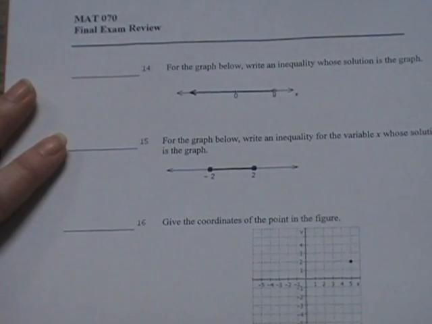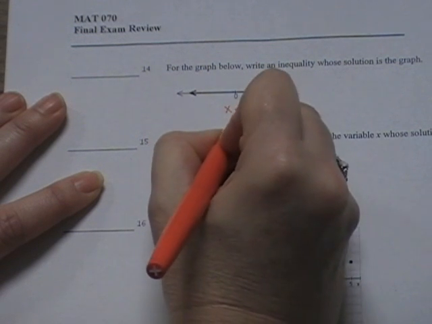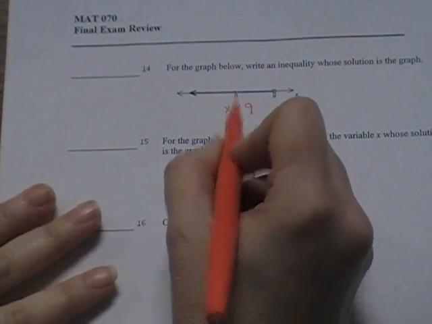Number 14 asks us for the graph below. Write an inequality whose solution is graphed. Well, it's x is less than 9. It is an open circle, therefore I do not put the or equal to.